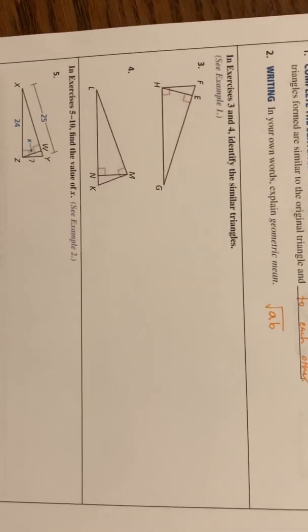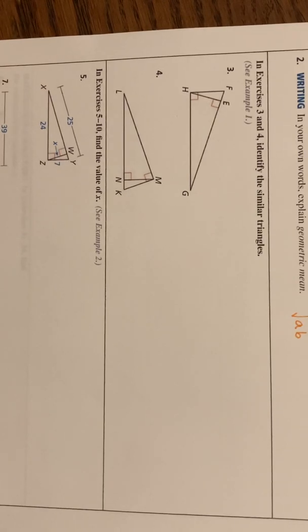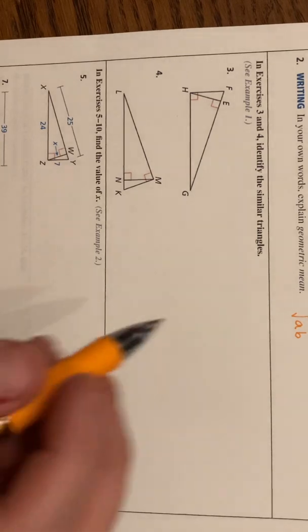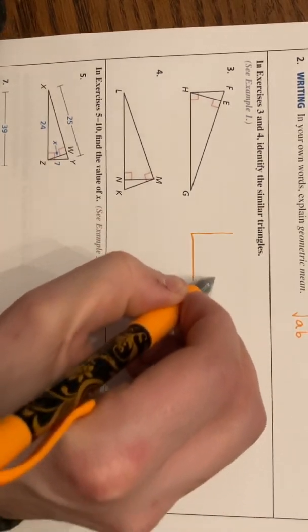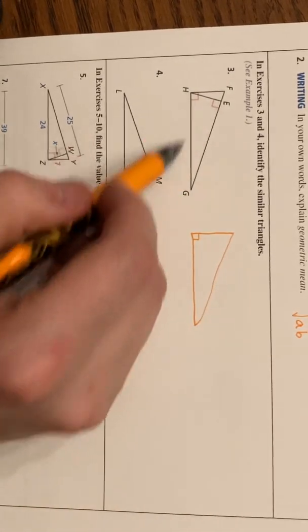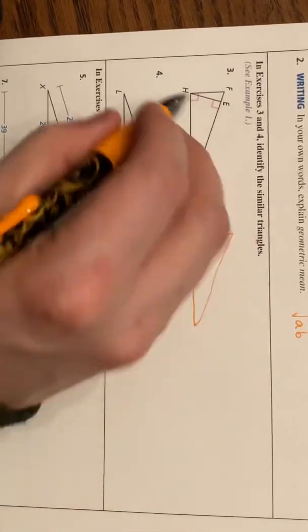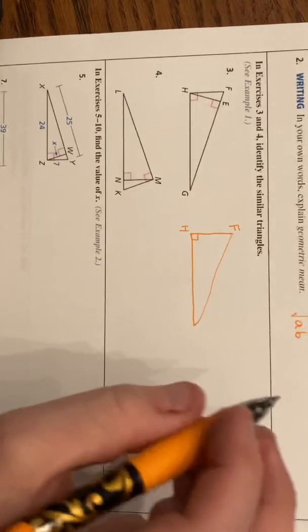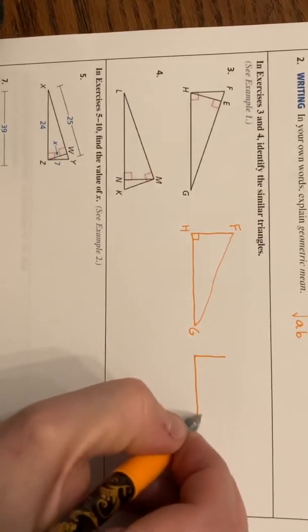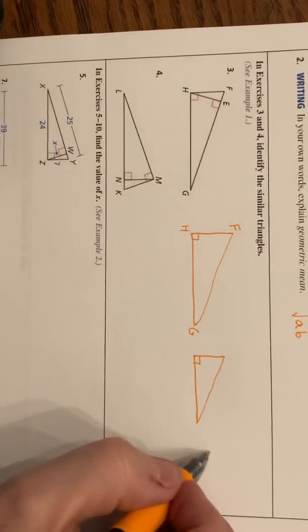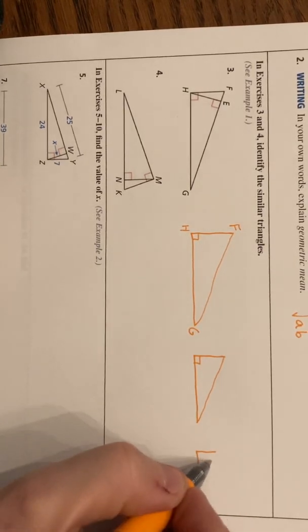All right, now down to the meat. Very similar to a test question here. What we're going to do is we're going to take the triangle apart. We've got the overall large triangle, and we're going to call that HFG. We got the medium triangle. And we got the small triangle.